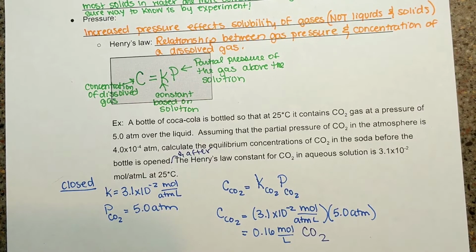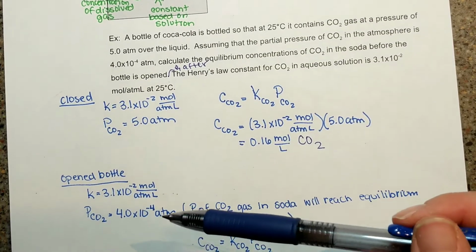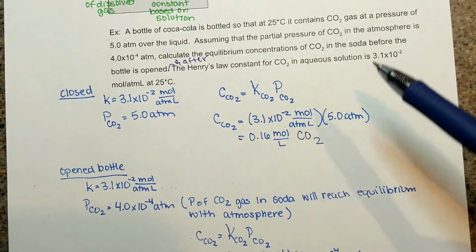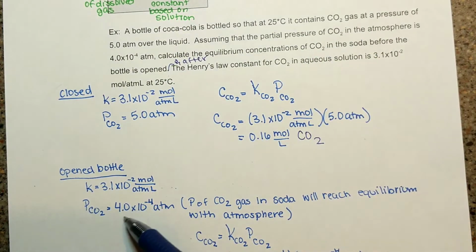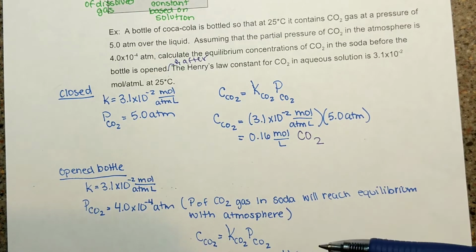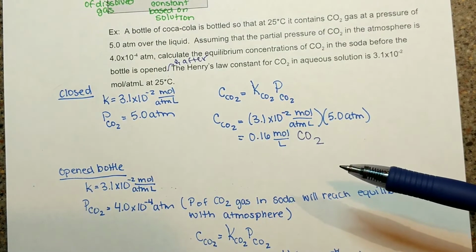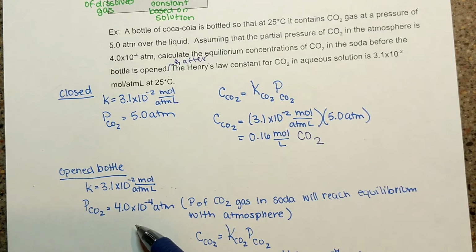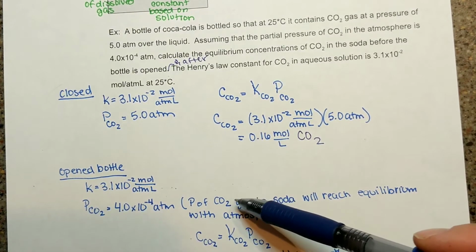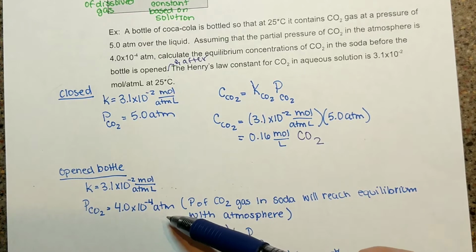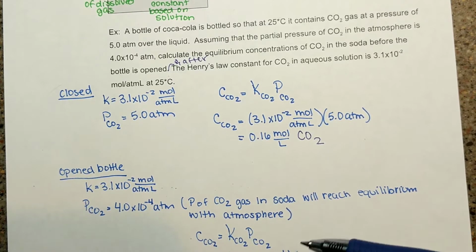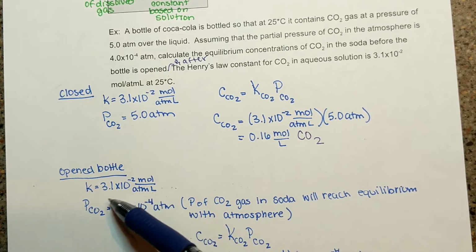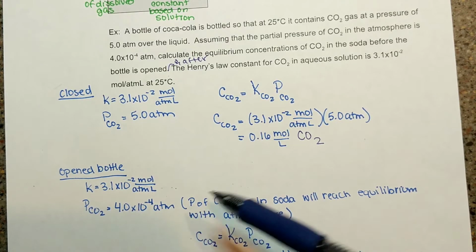Now in my open bottle, they told me that the pressure of CO2 in the atmosphere was 4 times 10 to the negative 4 atmospheres. I know that my CO2 is going to escape the soda until it reaches pressure equilibrium with the atmosphere, so at 4 times 10 to the negative 4th atmospheres. Once the pressure of CO2 in my soda gets to that pressure, it's going to stop escaping because now it's in equilibrium. So that must be the pressure of CO2 above my soda.